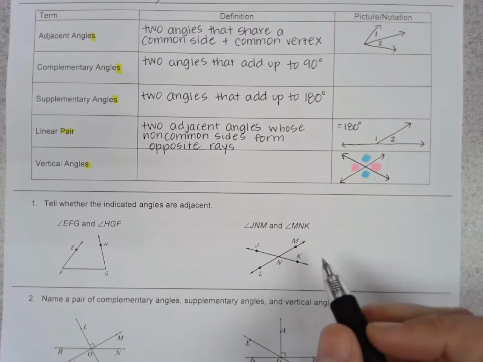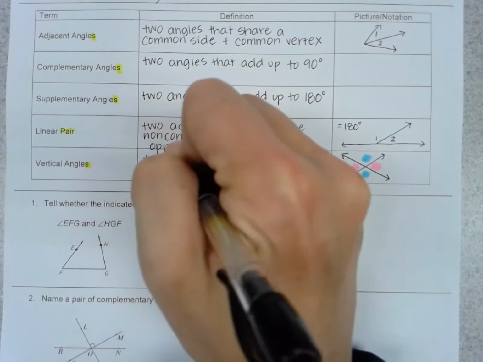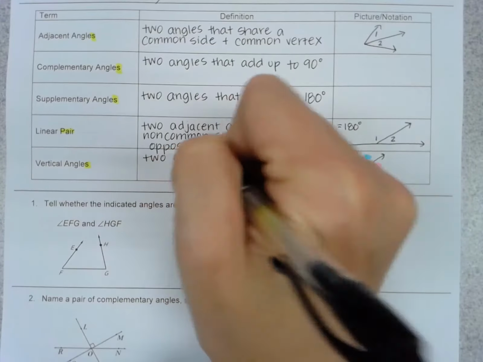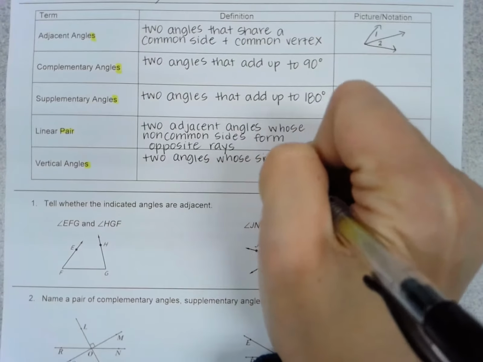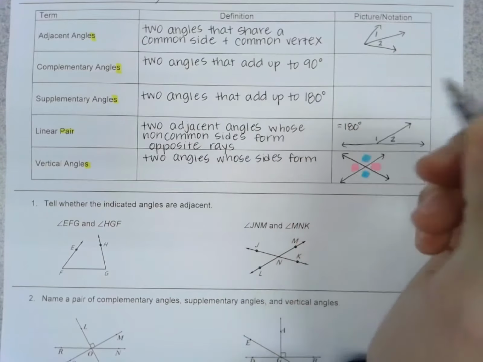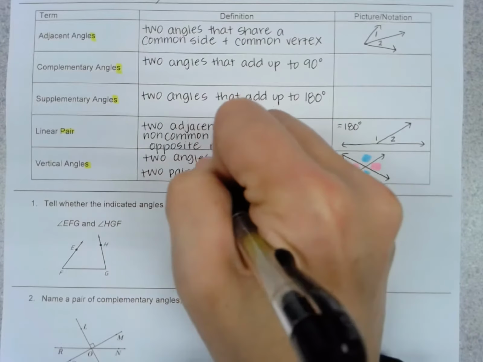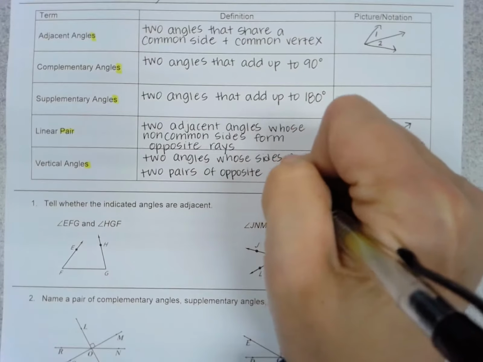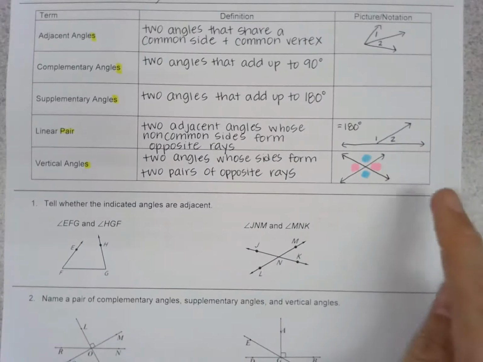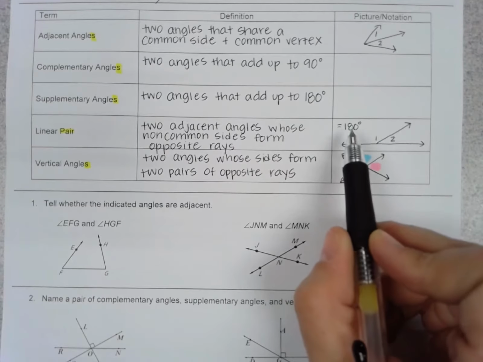So the definition that we write down for vertical angles is two angles whose sides form two pairs of opposite rays. So that's the official definition. But over here in the box, like for this one, we said that linear pairs always add up to equal 180.